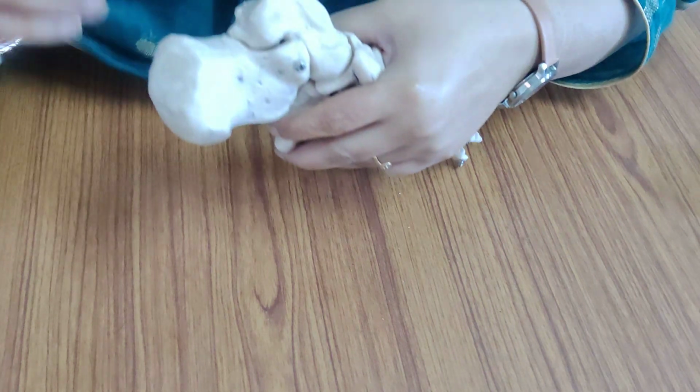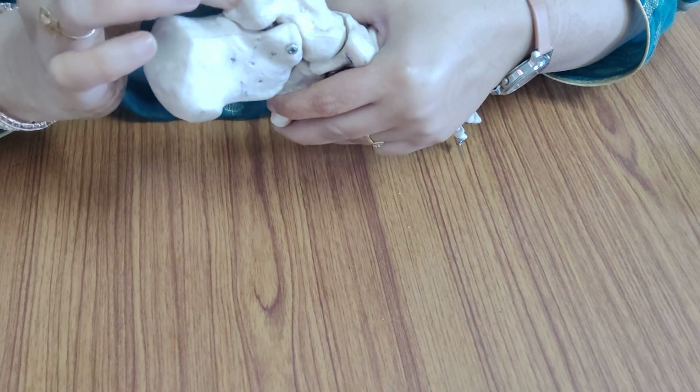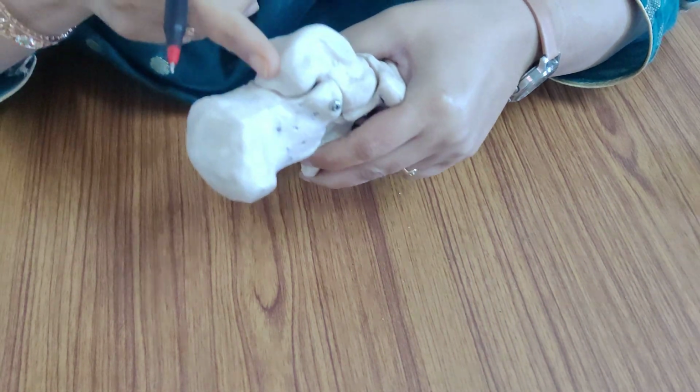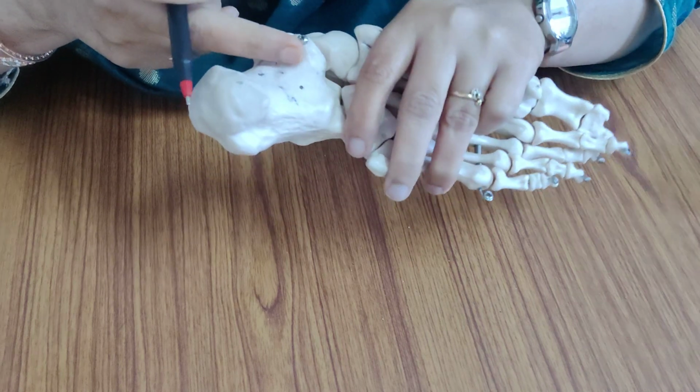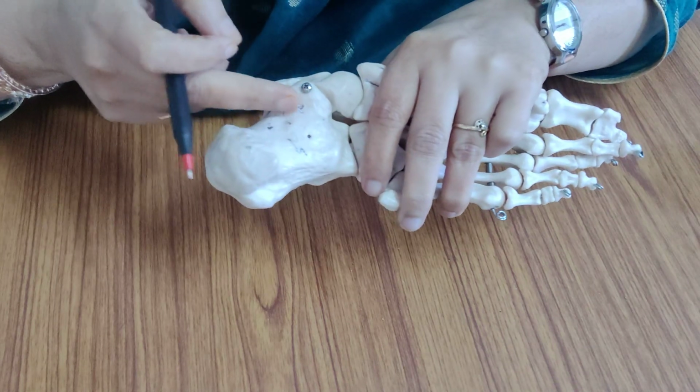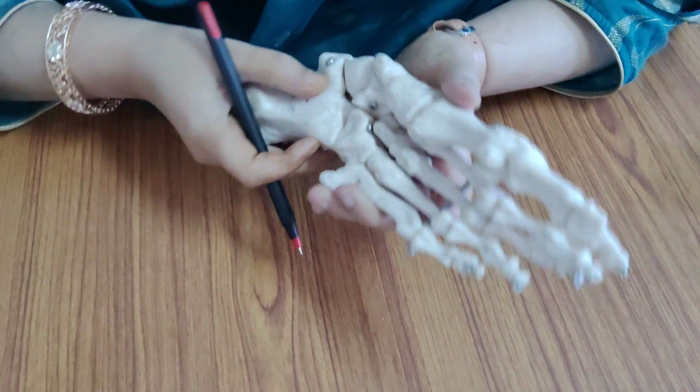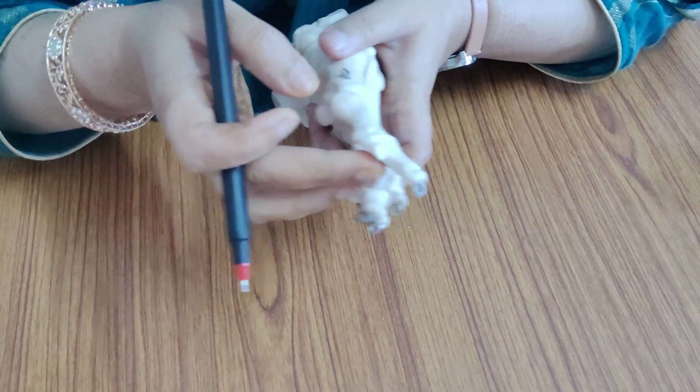The tendon passes from the groove on the posterior surface of the talus, then goes to the groove below the sustentaculum tali, and finally gets inserted on the base of the distal phalanx of the great toe.